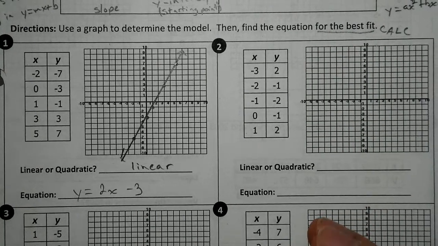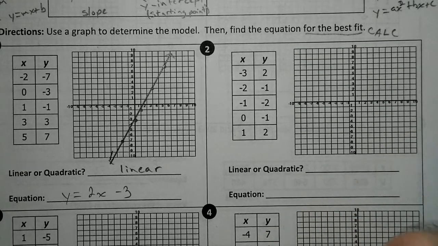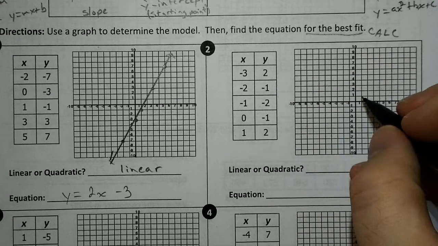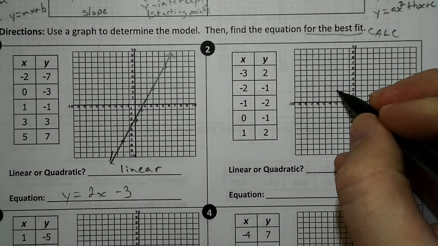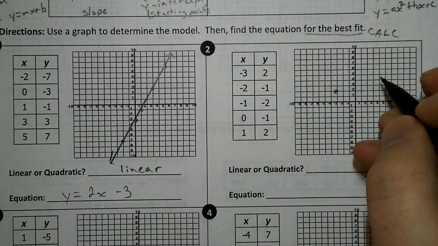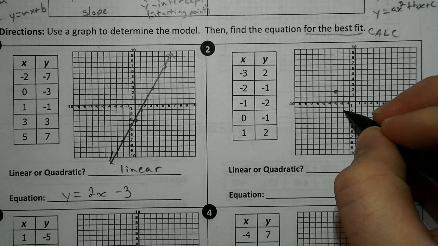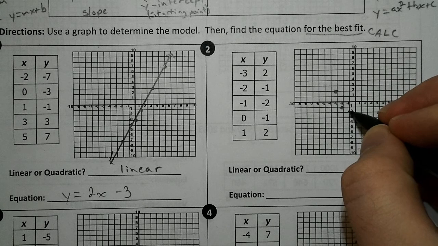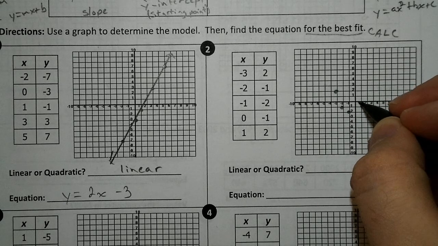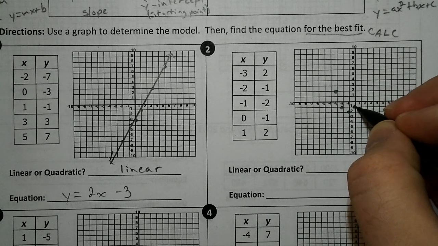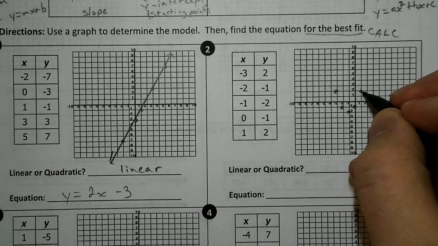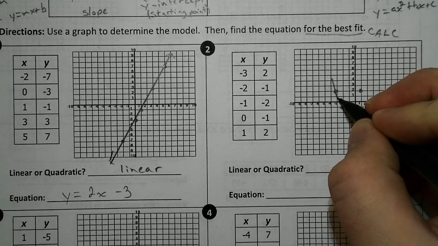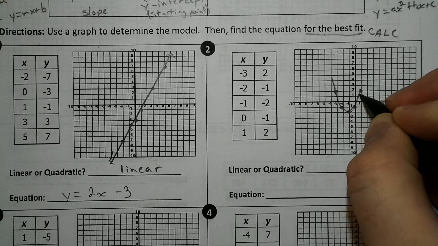Now let's look at the second one. Let's plot our points first and see what we would get. So -3, 2, -2, -1, -1, -2, 0, -1, and then 1, 2. We can see we have a quadratic this time.